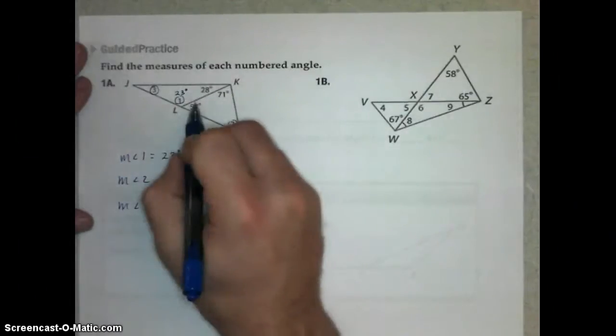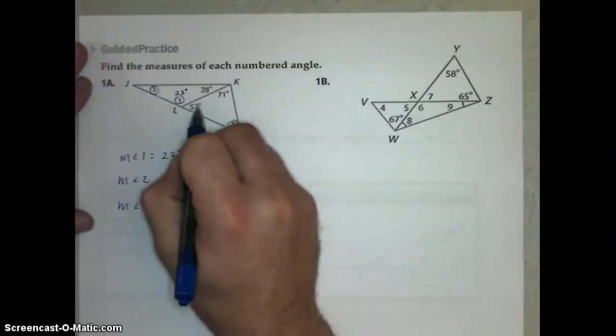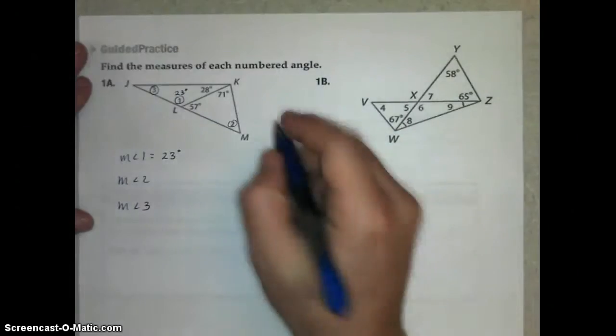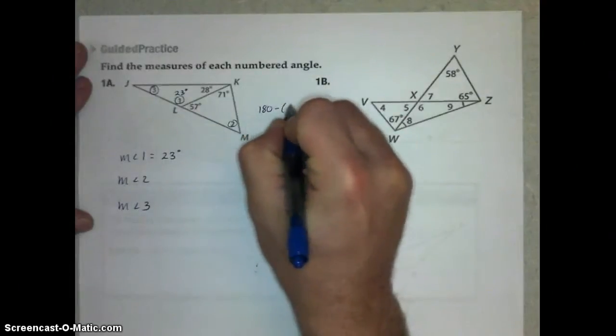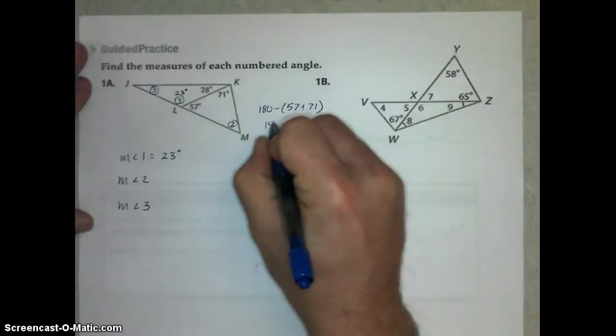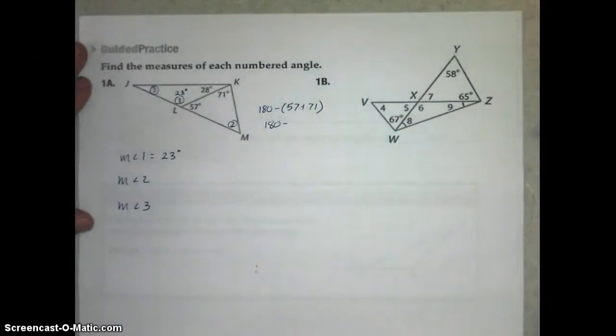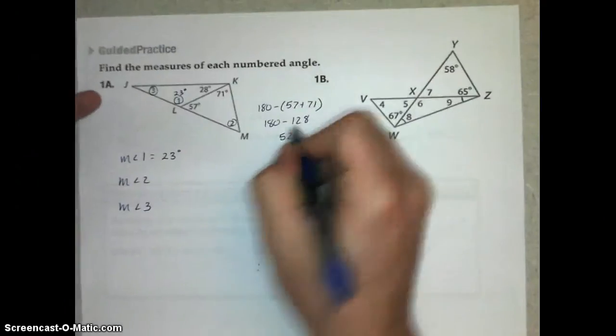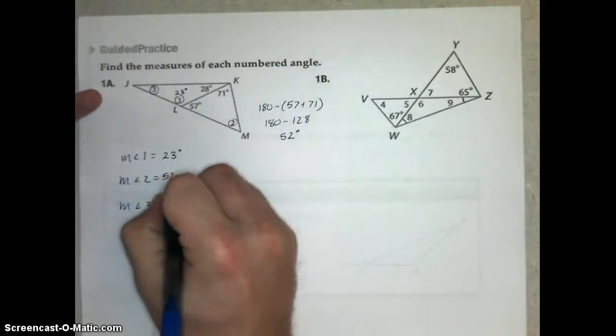Measure of angle 2: if I take these measurements, 57 plus 71, add them up and take it away from 180, I get 52 degrees. So the measure of angle 2 is 52 degrees.